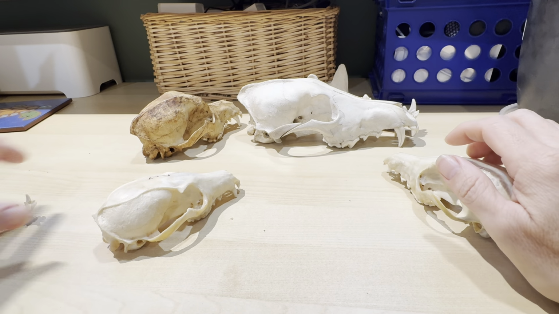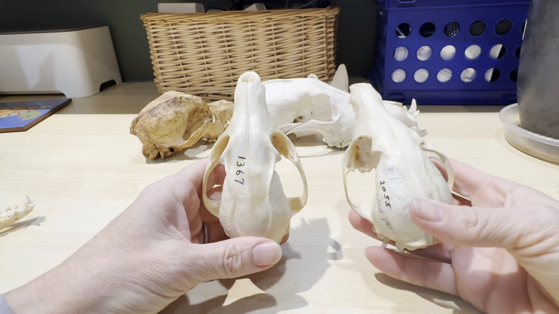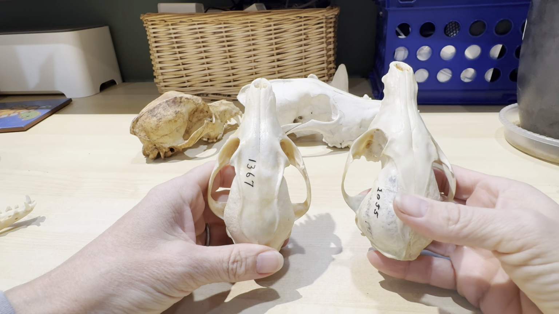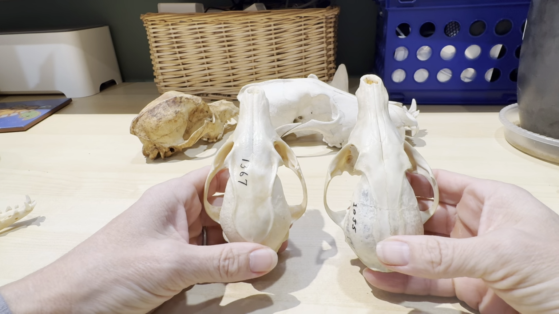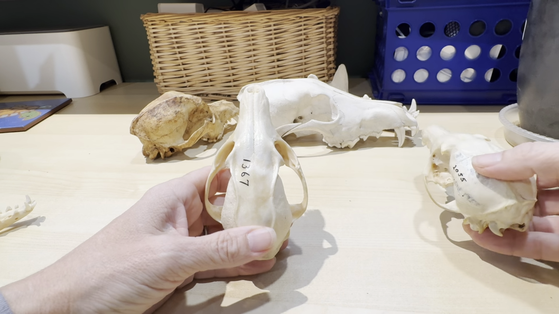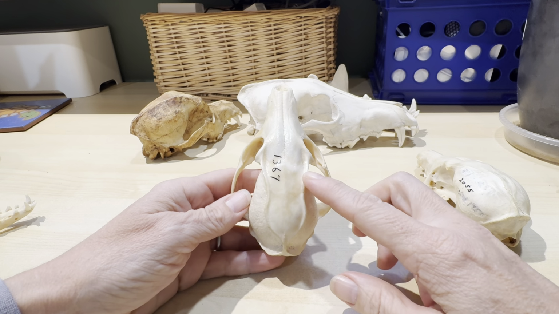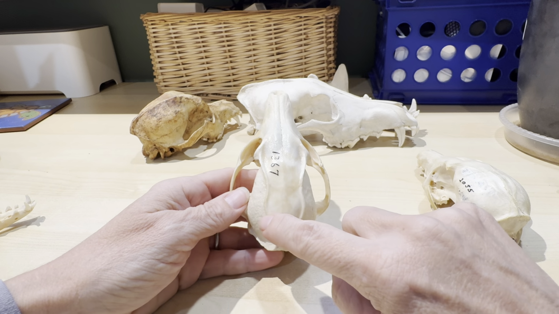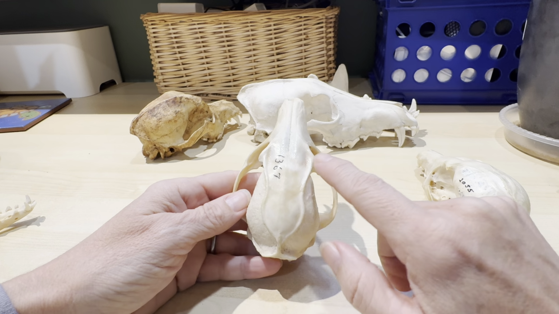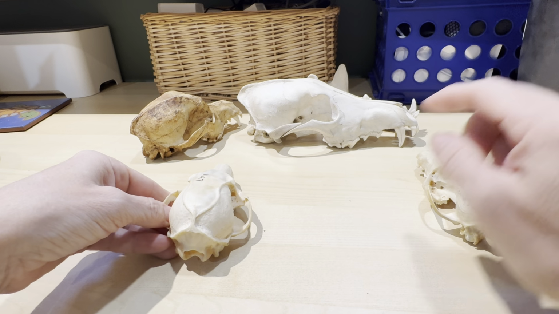Now, to distinguish the red fox and the gray fox, one of the first things that I look at, which I think is an amazing giveaway, although my example on the right's not a perfect example of this, is that the scientific name or the genus for the gray fox is Urocyon. And if you look at the temporal ridges here, it makes a nice U. U for Urocyon. Pretty handy that it worked out that way.